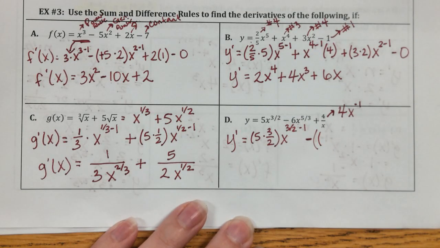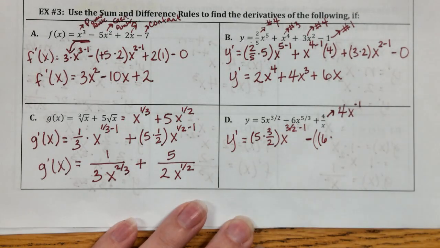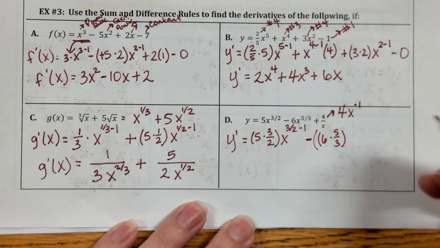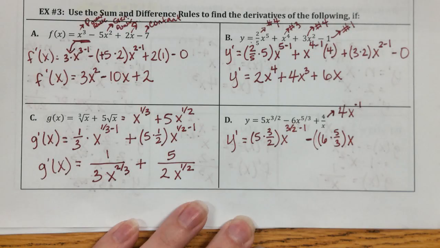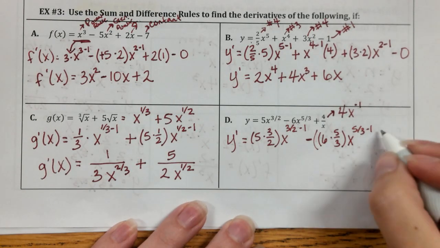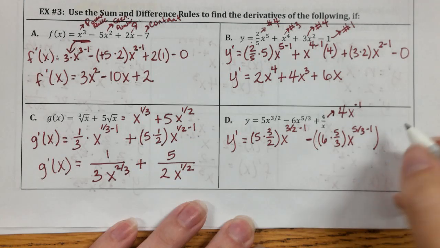We're doing a times n, which is 6 times 5/3, times x, and this is 5/3 minus 1. And then last one.